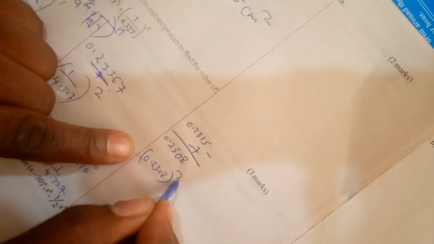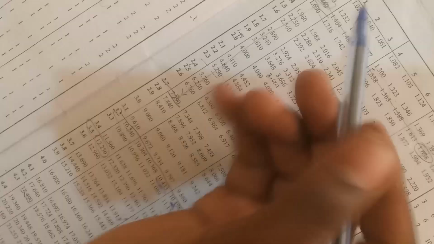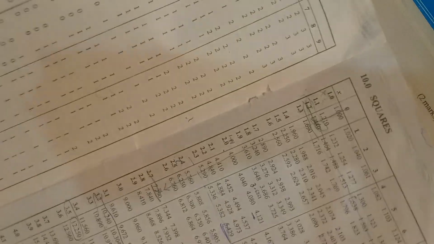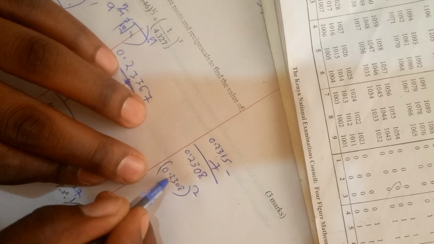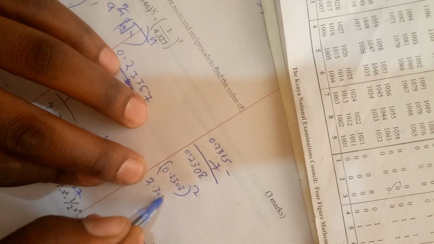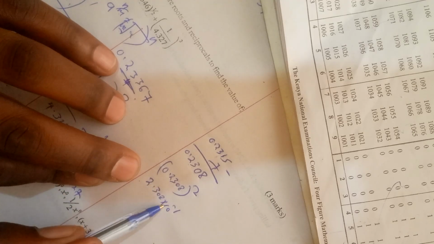0.2308 squared. The first thing, we need to write it in standard form, because when we use our mathematical table, squares are always starting with 1 point. So we must write first in standard form. That is a rule. So when I write this number, it will be 2.308 times 10 raised to negative 1. That is when I have written this number in standard form.